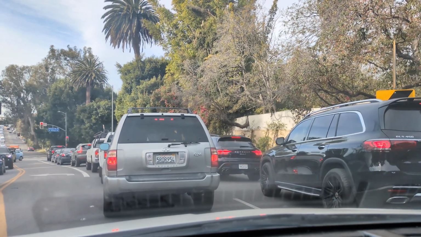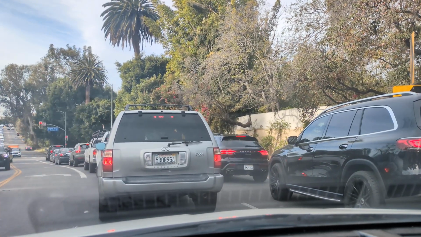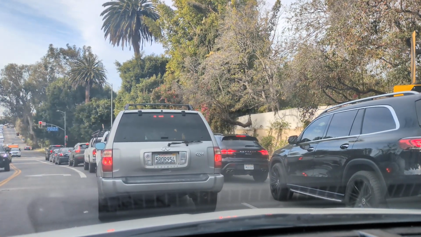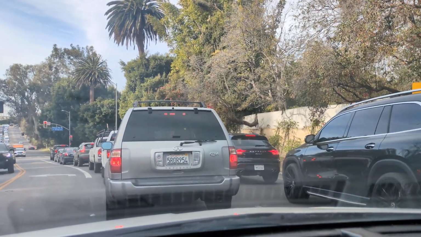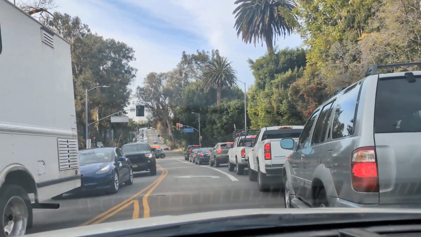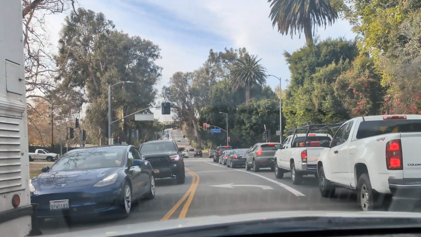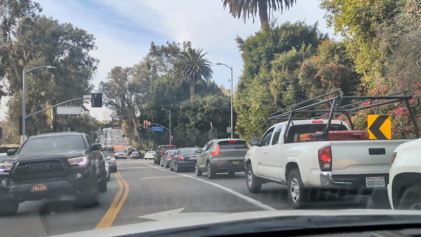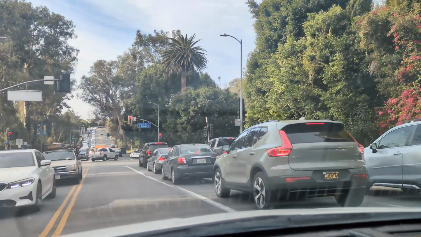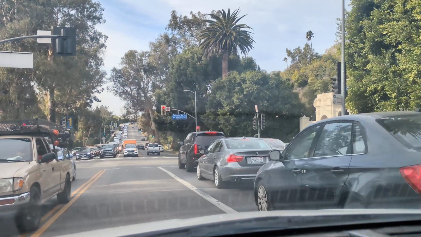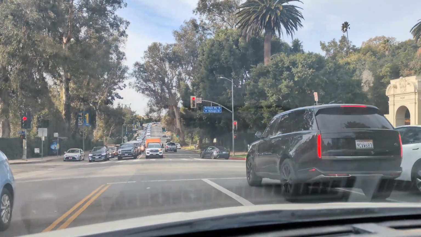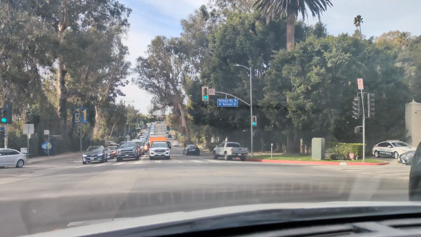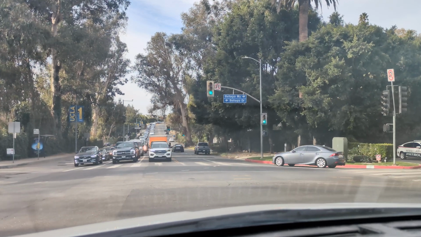Oh, let's see. I don't even know if I can access the parking from there. This is really. Anyways, after seeing that accident, I forgot what I was going to talk about. Oh yeah, I remember.